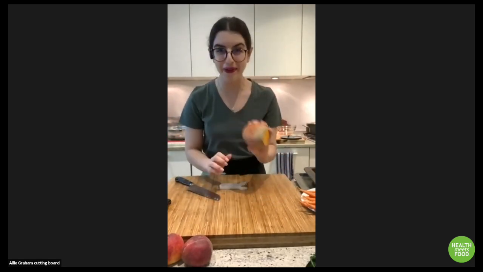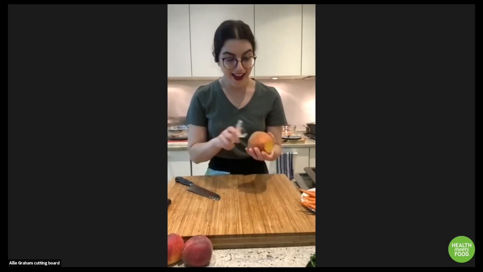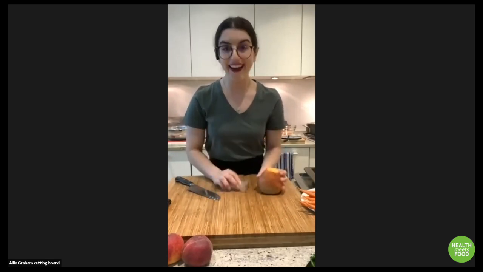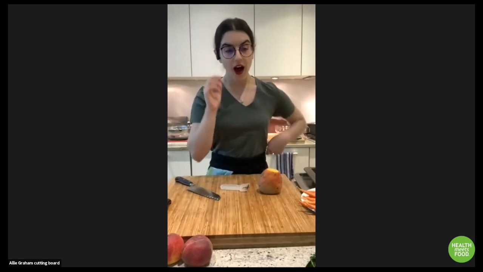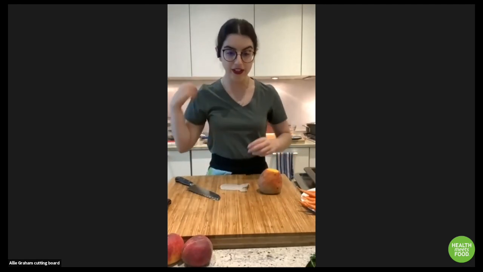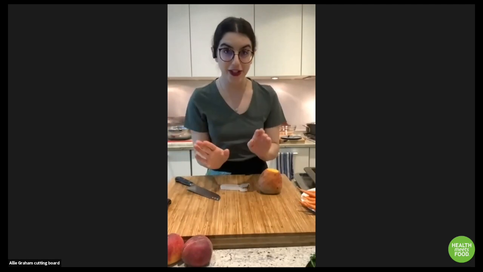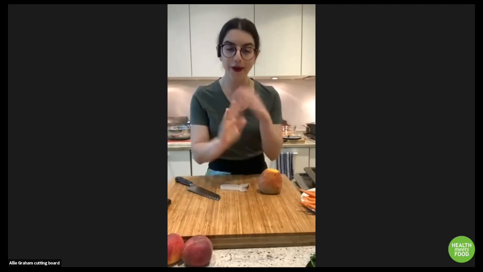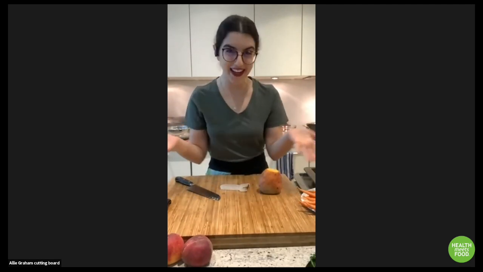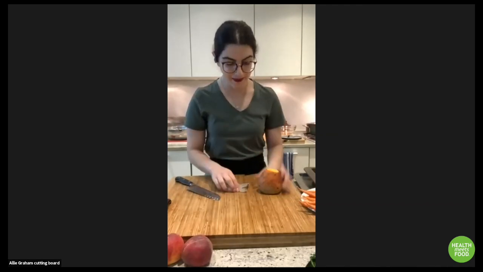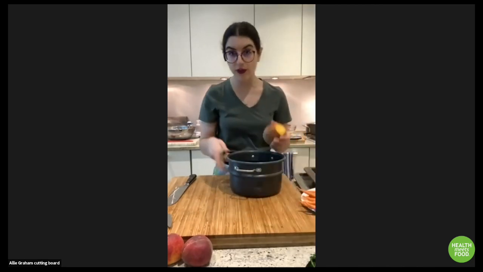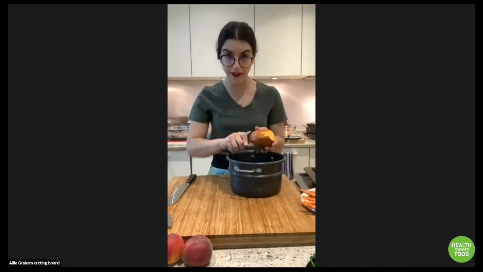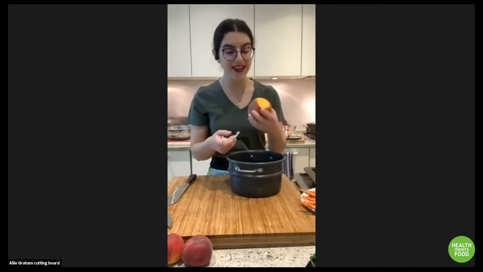My favorite thing about golden beets is that they don't stain your hands like traditional beets do. I love red beets. They're wonderful. If you've decided to go with red beets today, I would suggest either wearing a glove or just being ready for your hands to be tie-dyed for the rest of the day, because you will have pink fingers. So I'm just going to peel this beet, and I'm actually going to peel it right over the garbage bowl just to make my life a little easier.